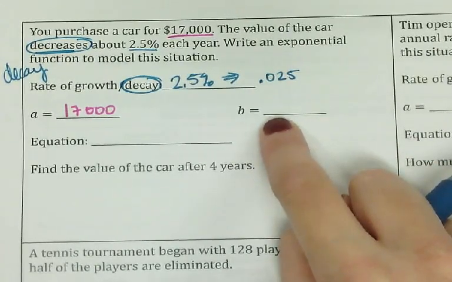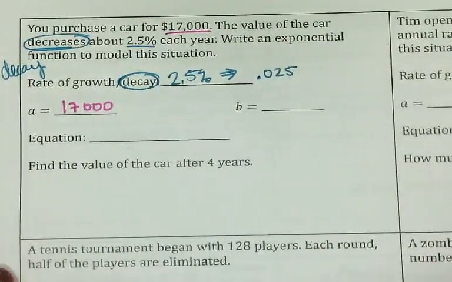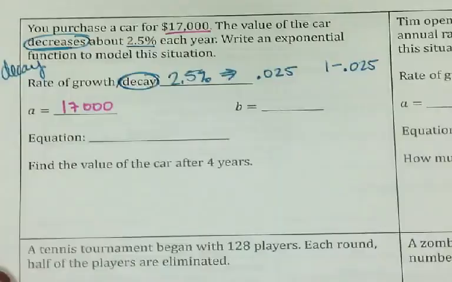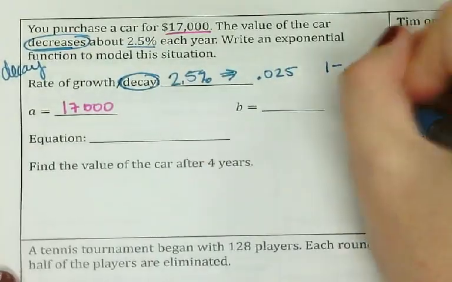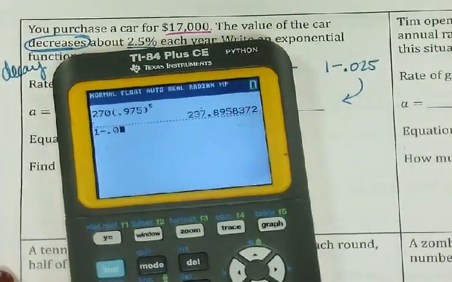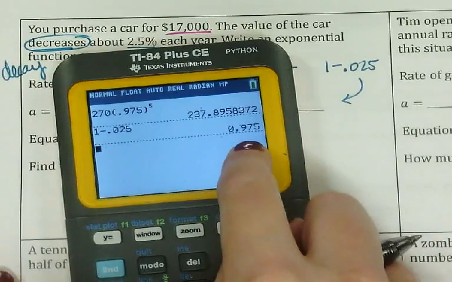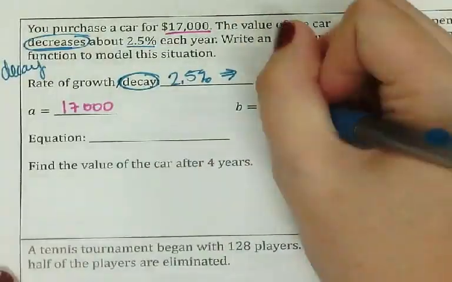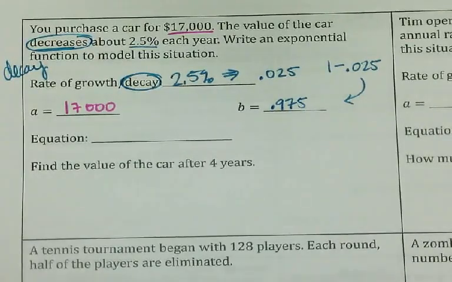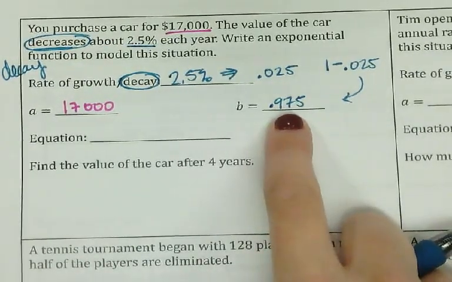So guys, what should we do to get our B value? First of all, is my B value going to be greater than 1 or less than 1? If it's going to be less than 1, then we should say 1 minus 0.025. And if we do 1 minus 0.025, does that make sense? It's going to be 0.975. If you subtracted 0.25, that would give you 75%, but that's a 25% decrease. We only have a 2.5% decrease.